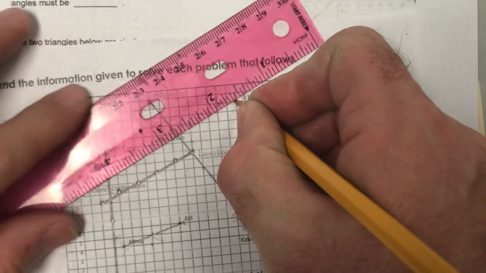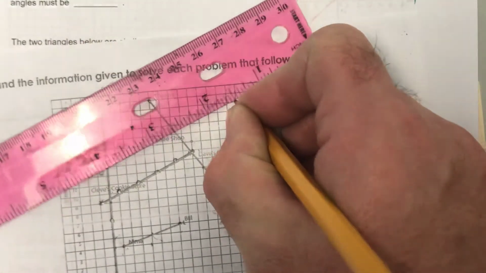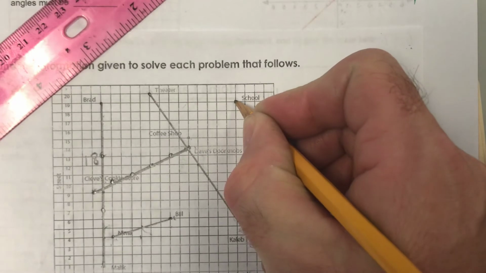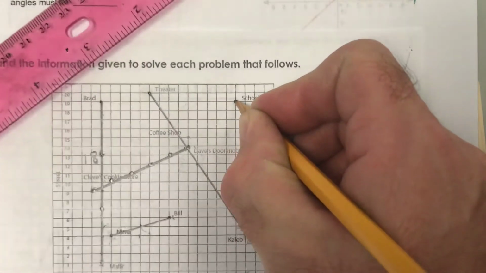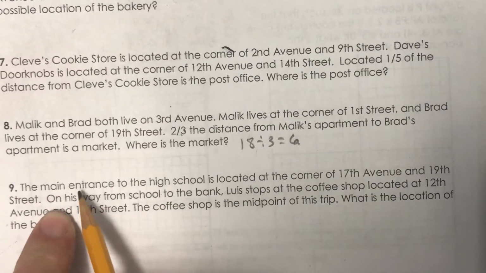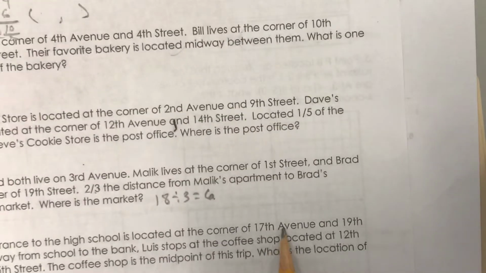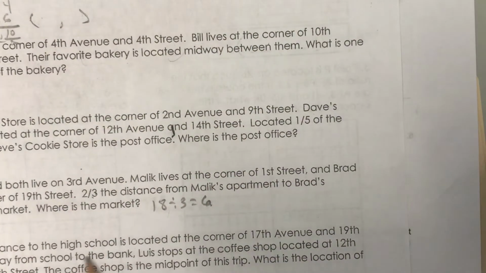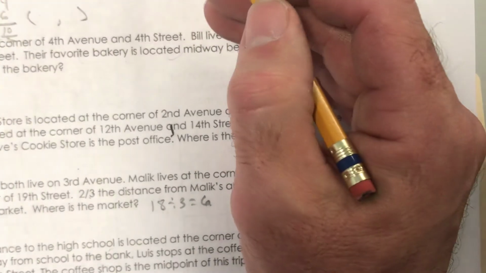Wants to know, the coffee shop is the midpoint of the trip. Hold on. I'm sure we're reading this straight. Oh, okay. See, I did not read that wrong. So this is a good mistake, a common mistake that students probably make, because I just made it. Okay, so this is the main entrance of the school right here. It's located at 17th and 19th. Okay, on his way from school to the bank. Okay, see, I was just going there initially.